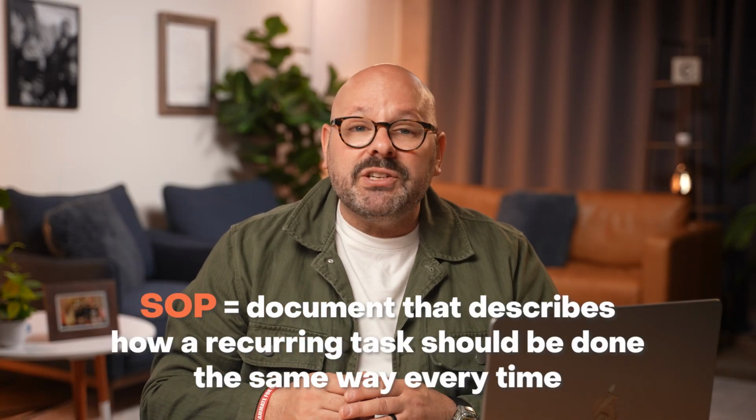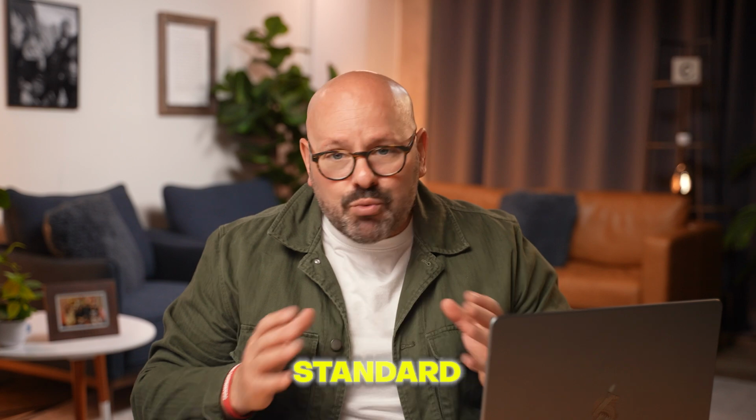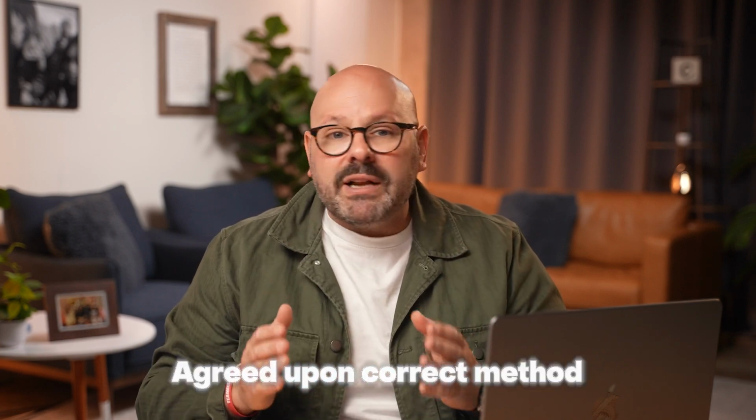A quick definition before we get started. An SOP, or a standard operating procedure, is a document that describes how a recurring task should be done the same way every time. The emphasis is on standard. This isn't a rough guide. This is the agreed upon correct method. SOPs are specifically for tasks that repeat and where consistency actually matters.